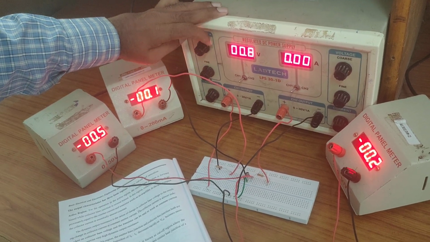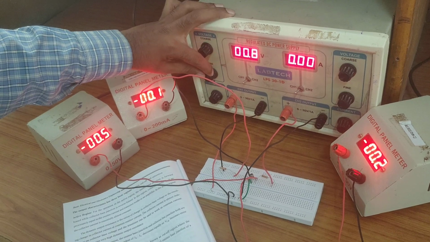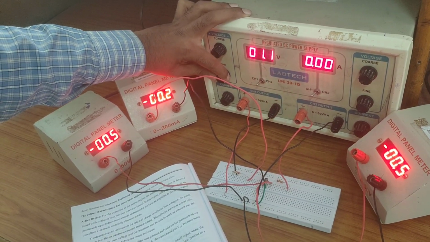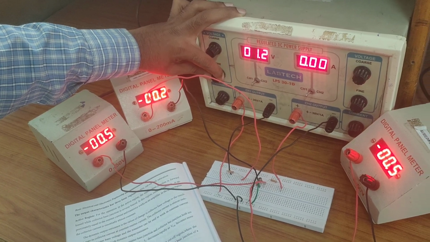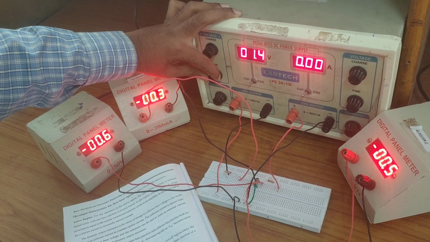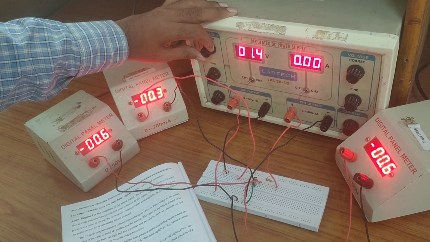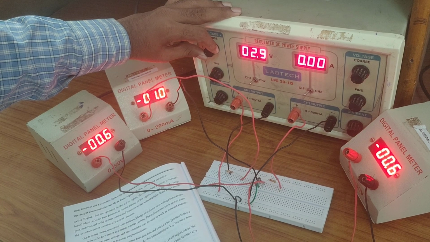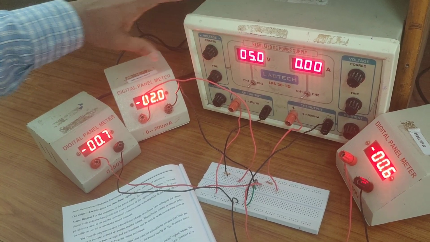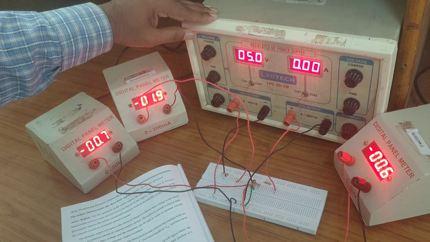Next 0.6, current is 0.2 or 0.3. Next I am increasing this to 0.7, right? Then the current is 1.9.